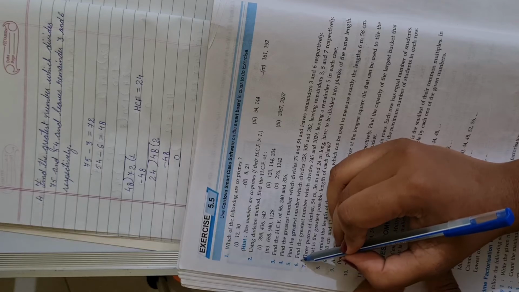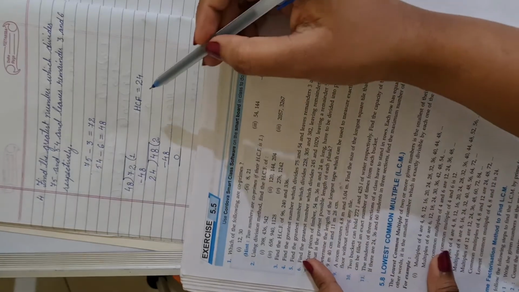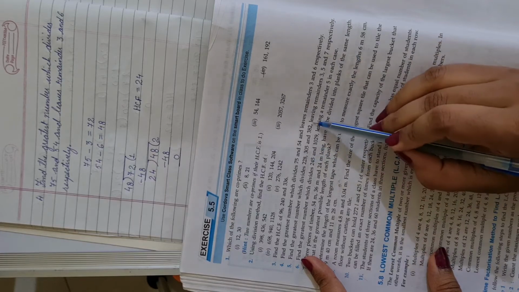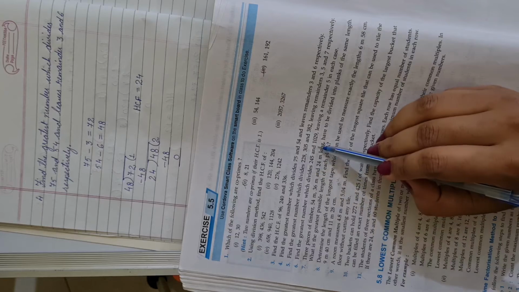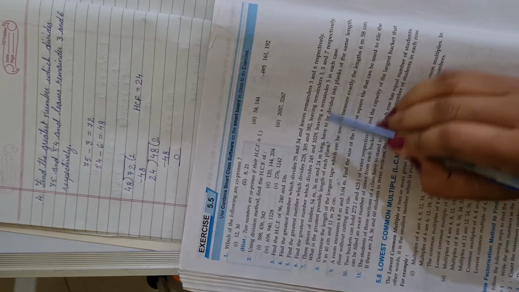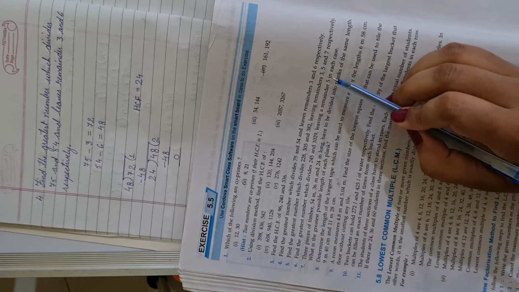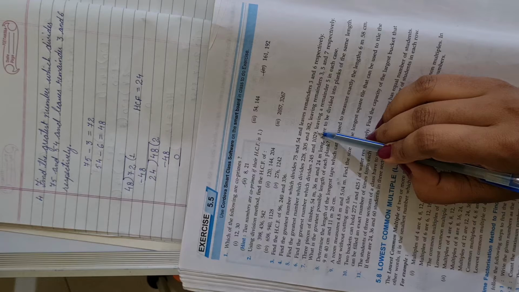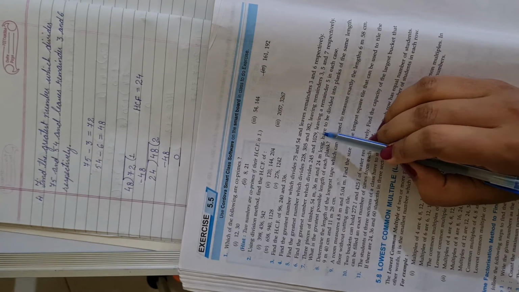Question number 5 and 6 will be solved using the same method. You will subtract these numbers from these numbers and divide them by the same method. In this, you have got only one remainder, so both the numbers will be subtracted by 5. That is 245. When you subtract 5, you will get only 240, and 1029. If you subtract 5, you will get 1024. Okay.